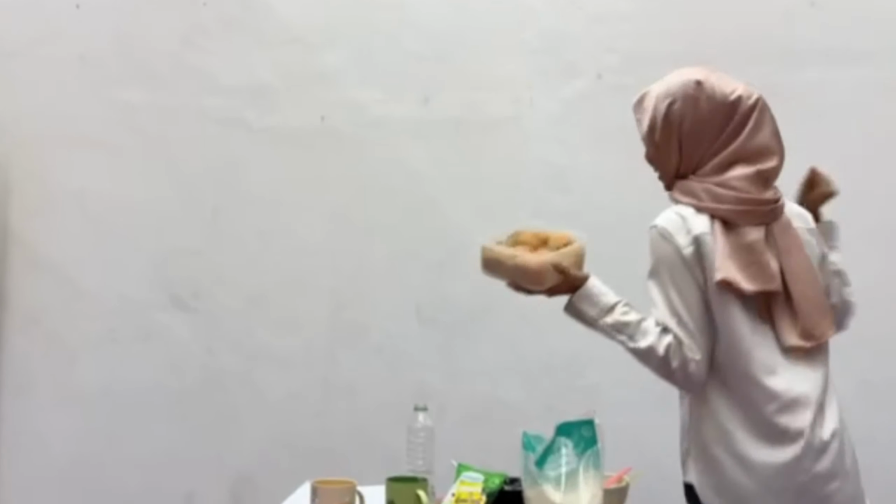Yay! Look at my bread, everyone. Sure, making bread is not as easy as what people thought. Let's eat!